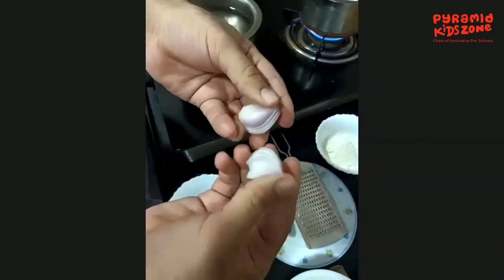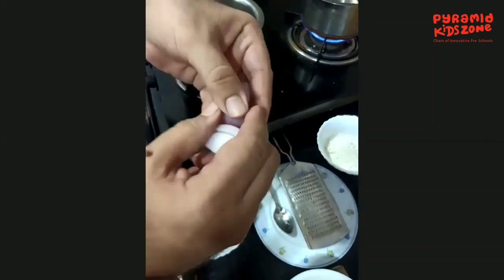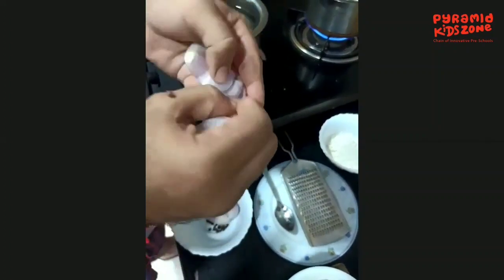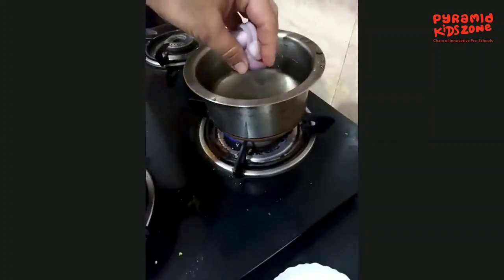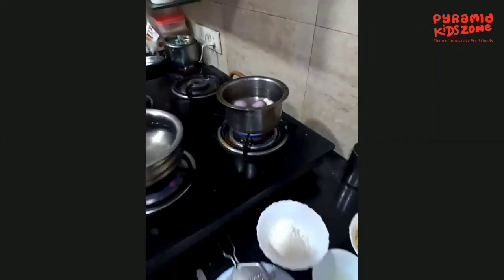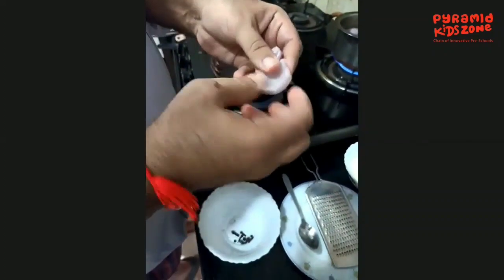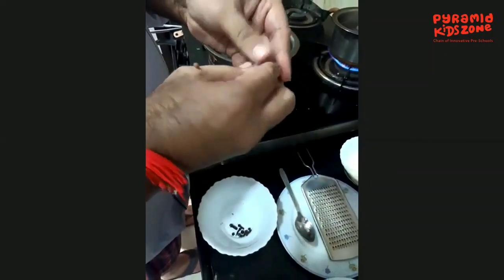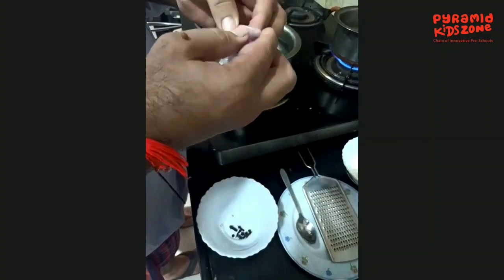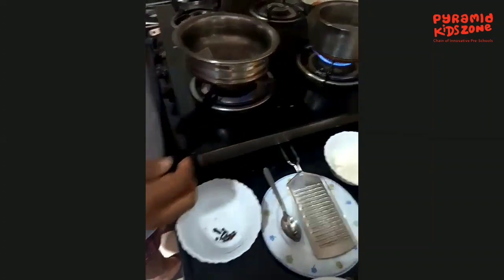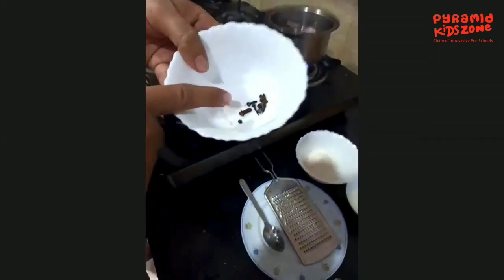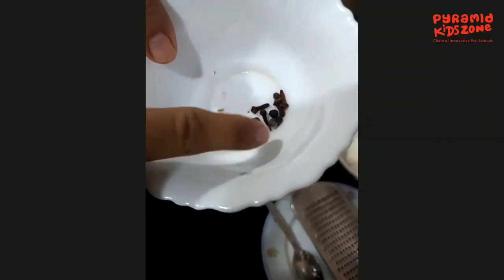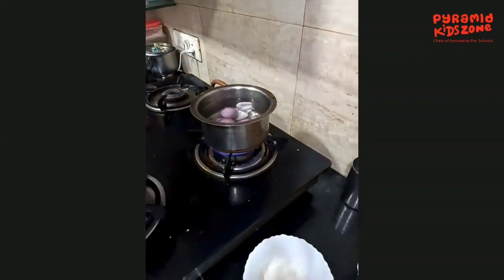I'll break it further and put it in this water, which I am going to use to make the pasta. Now you can make the pasta without the onion also. If you don't eat onion in the house, you can just use plain water. Okay. Here I showed you the cloves and the peppercorn. I'm going to put this also in this water so it boils nicely.